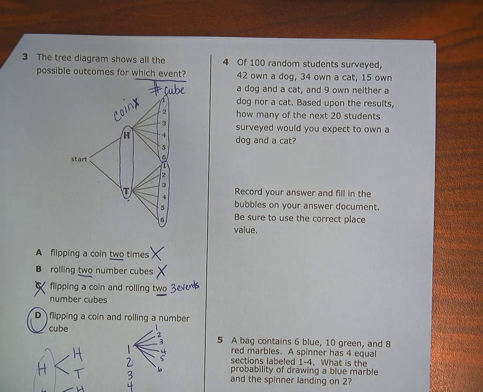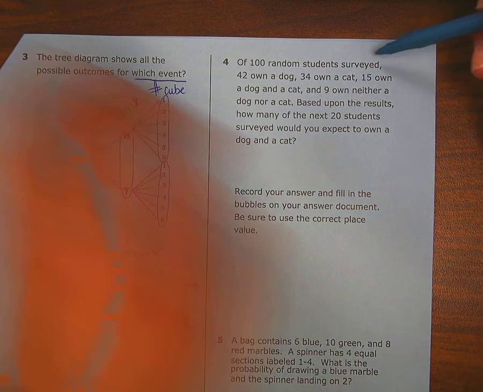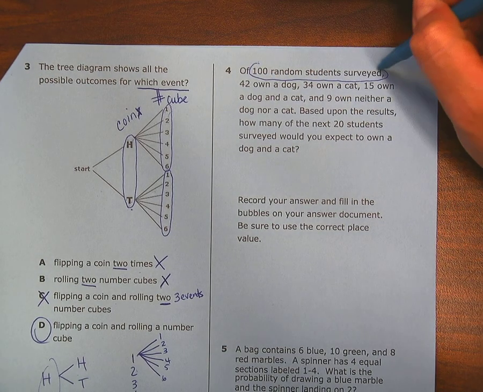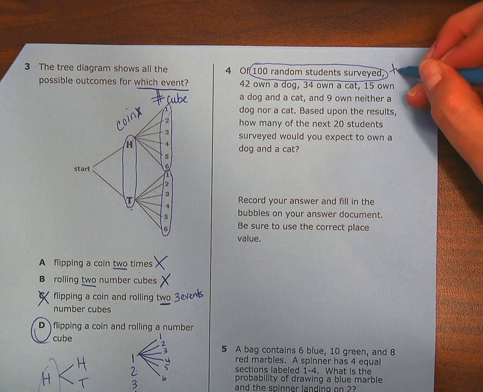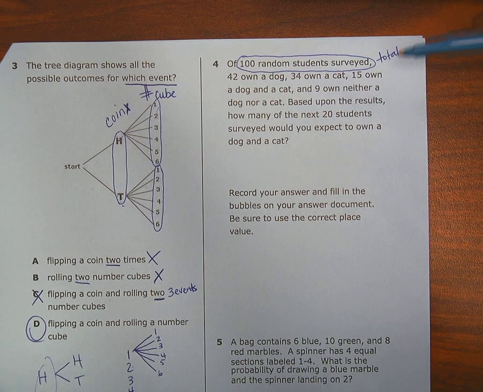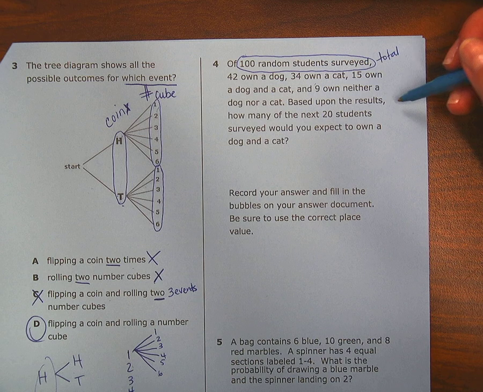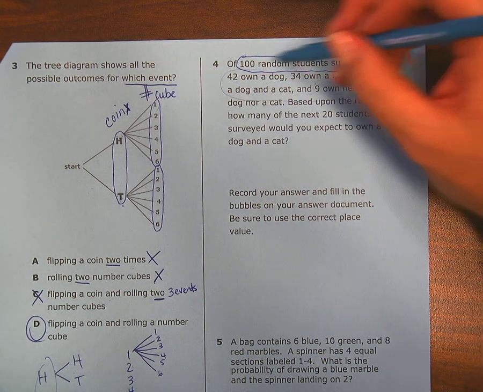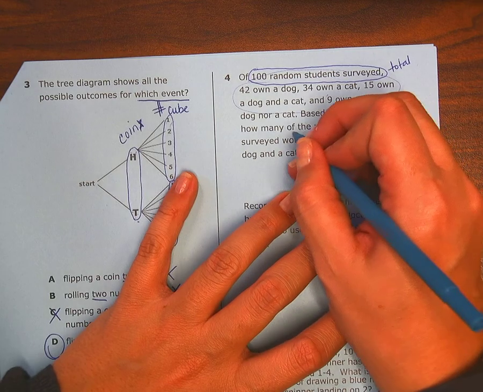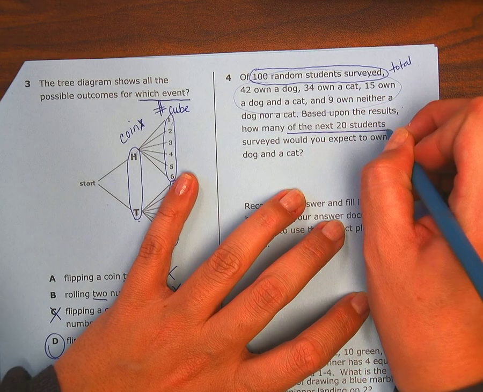All right, number 4, open-ended question. Of 100 random students surveyed. So this is my total. A lot of times they don't give you the total, you have to add it up. 42 own a dog, 34 own a cat, 15 own a dog and a cat, and 9 own neither a dog nor a cat. Based upon the results, so based on these numbers, how many of the next 20? Remember what I told you earlier on problem number 1?